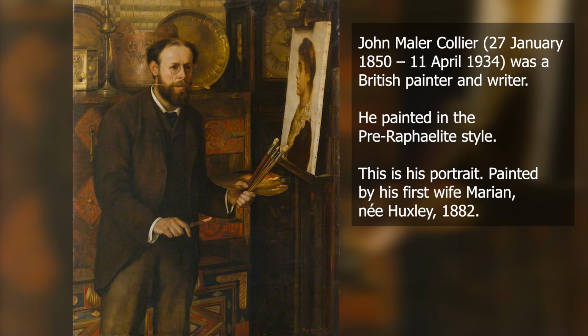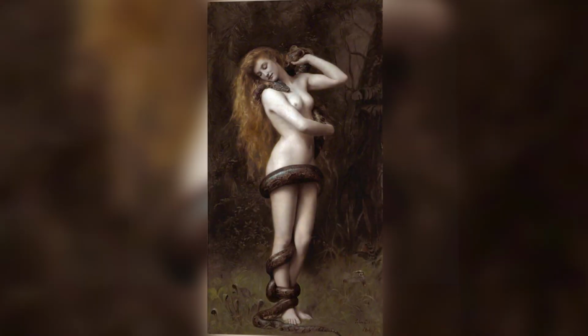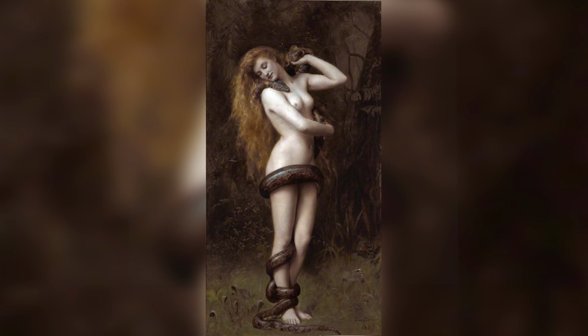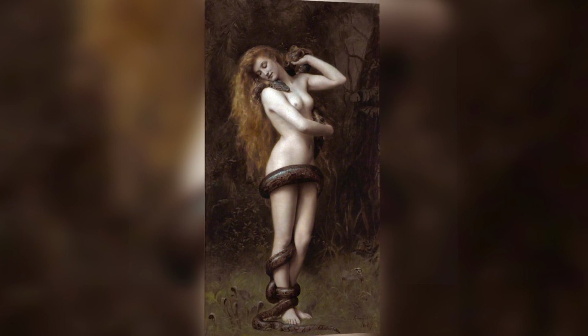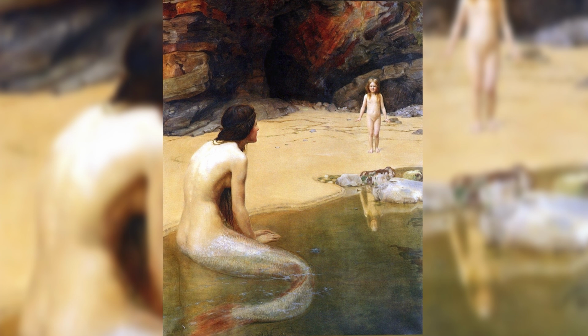John Maler Collier was a British painter and writer. He belonged to the Pre-Raphaelite Brotherhood. This movement's idea was to represent nature as accurately as possible. Their paintings were inspired by mythology and poetry.